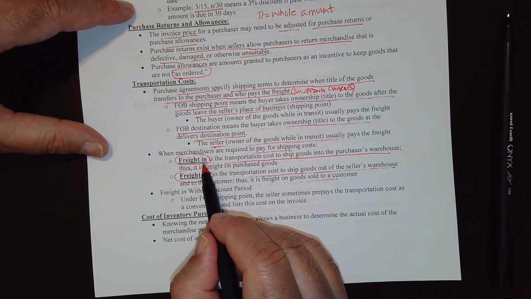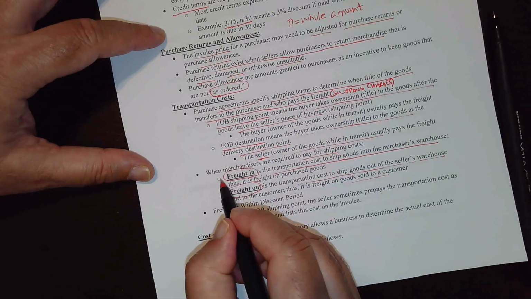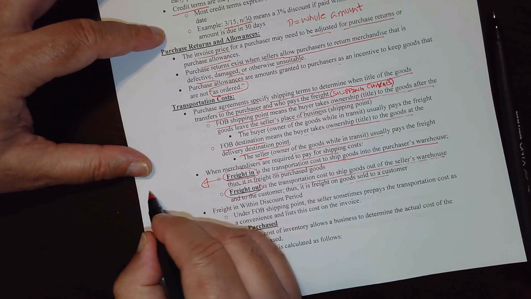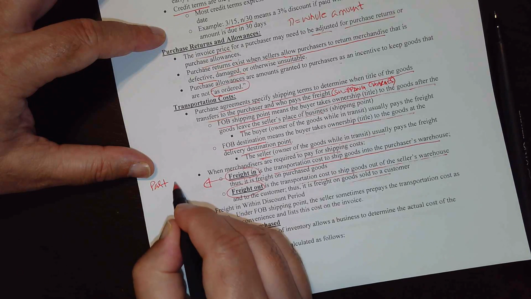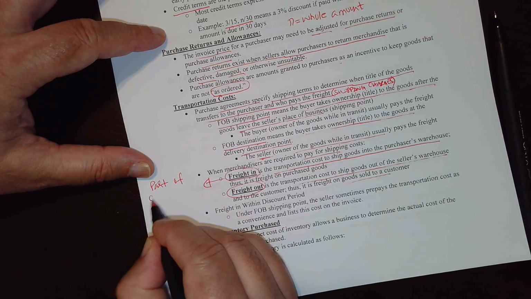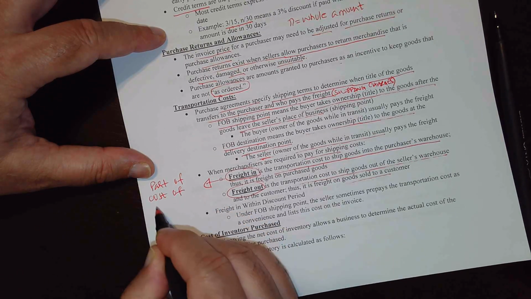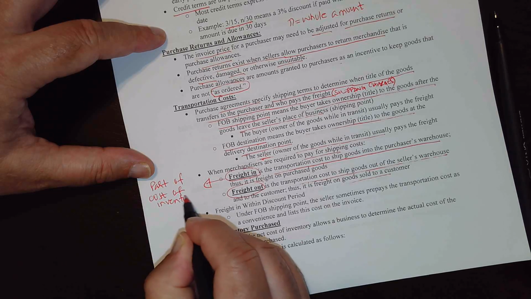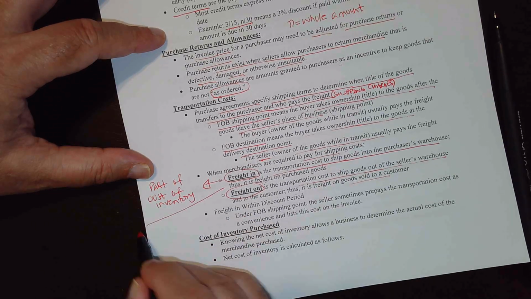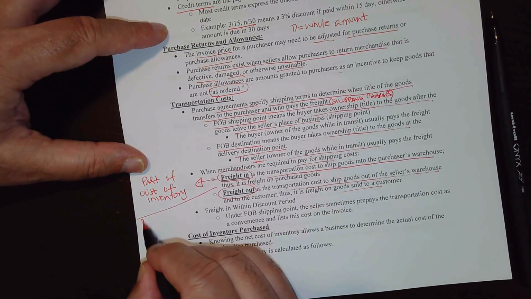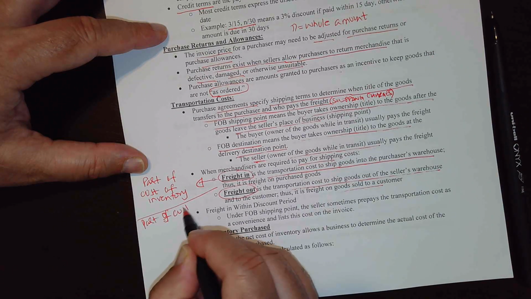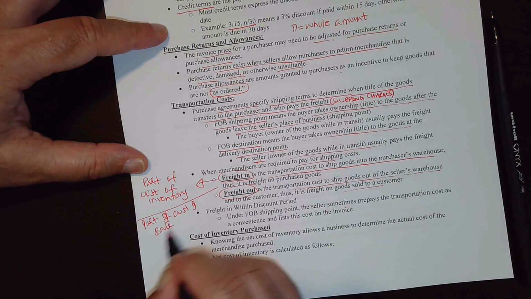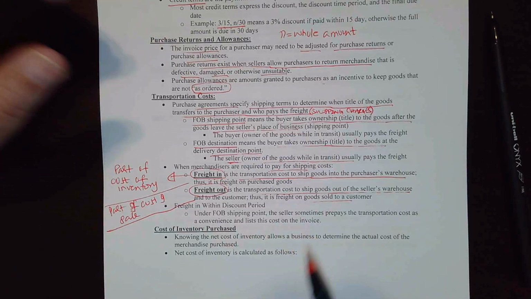So freight in is part of cost of inventory, and freight out is part of cost of sales. For example, let me give you an example.